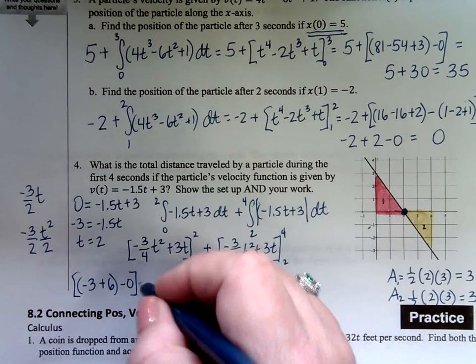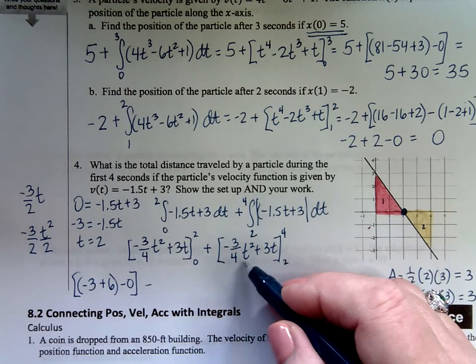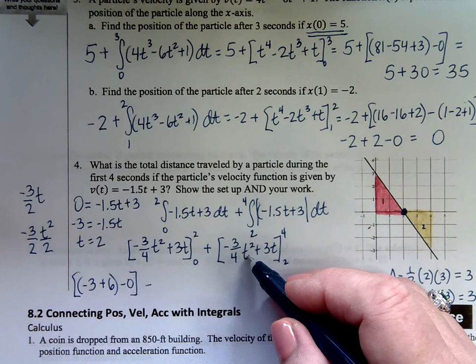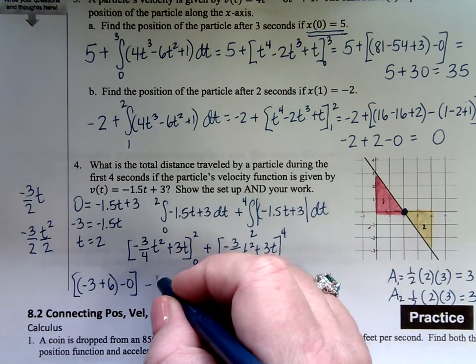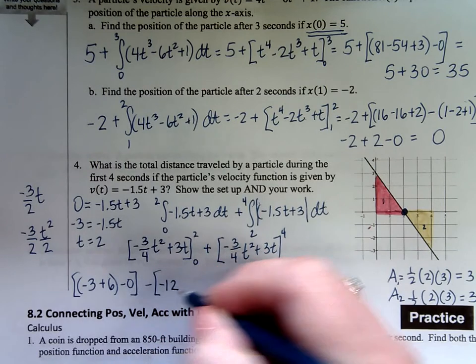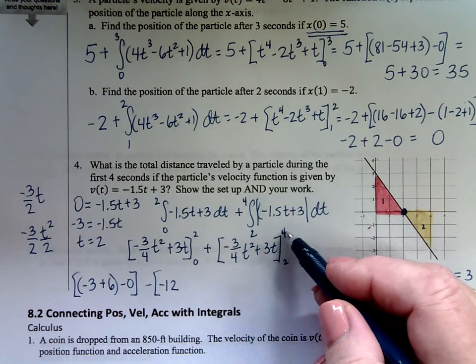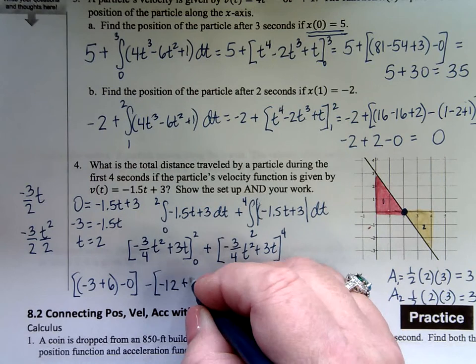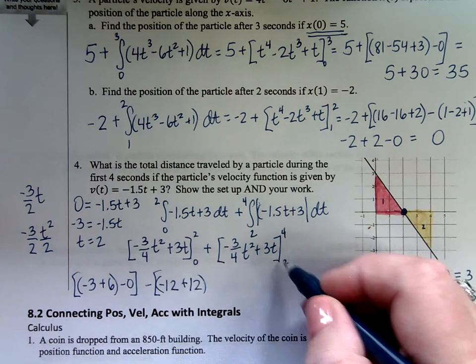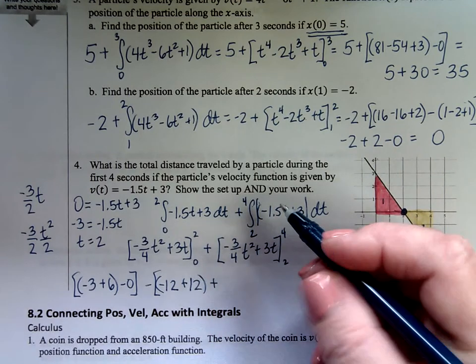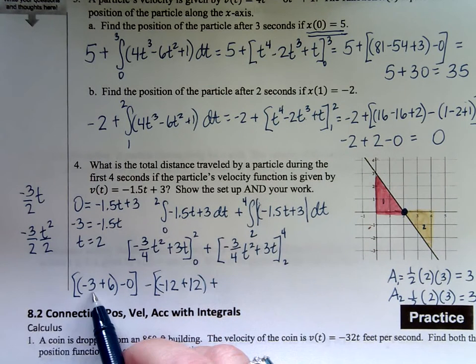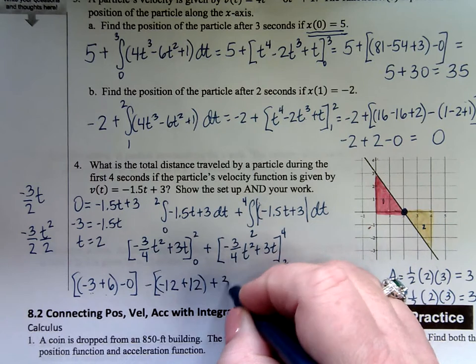Second one, if I put a 4 in, 4 squared is 16. 16 cancels with the 4, but it stays 4, so -3 times 4 is -12. If I put a 4 in here, I get plus 12. Interesting. If I put a 2 in, well, we just saw what the 2 was. The 2 is going to be a value of -3 plus 6, so that's a value of 3.